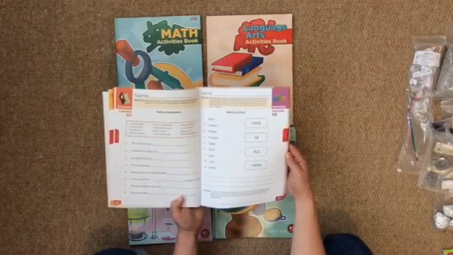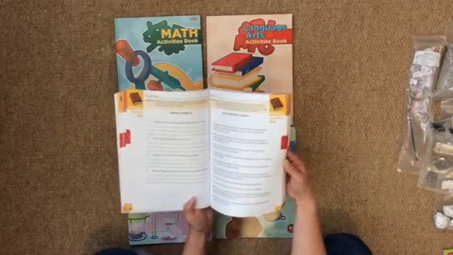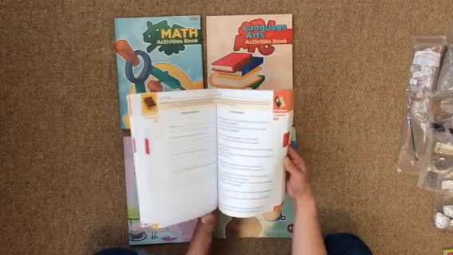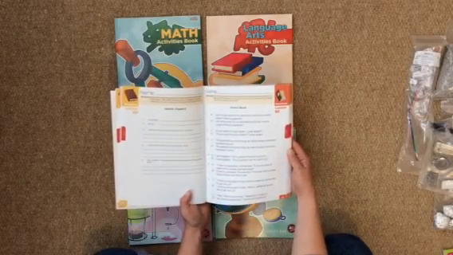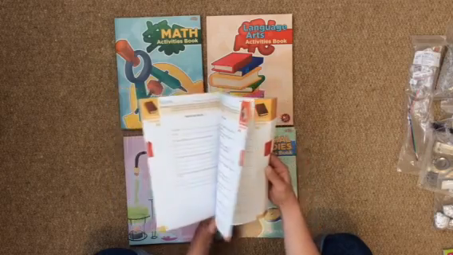So there is a list of spelling words each week and then a spelling test for each week. As you can see, there is a lot of work for the language arts segment of the Lincoln Interactive Curriculum.